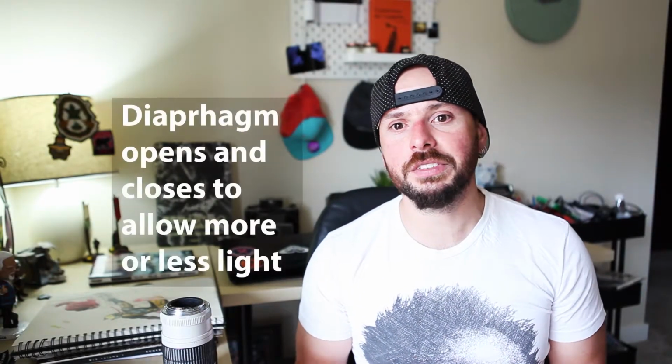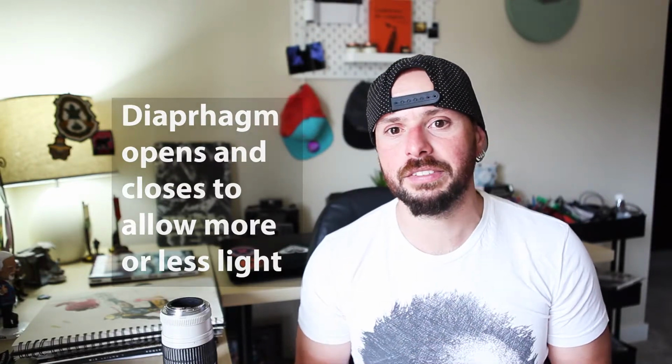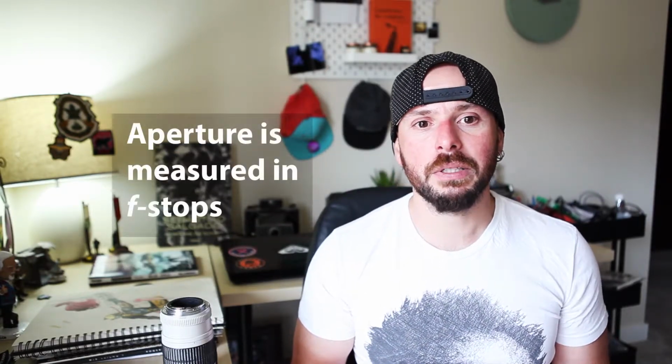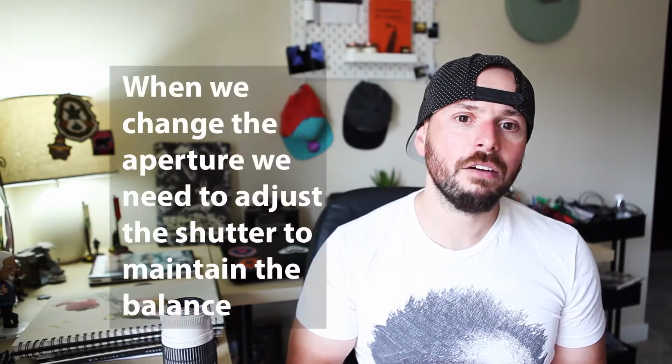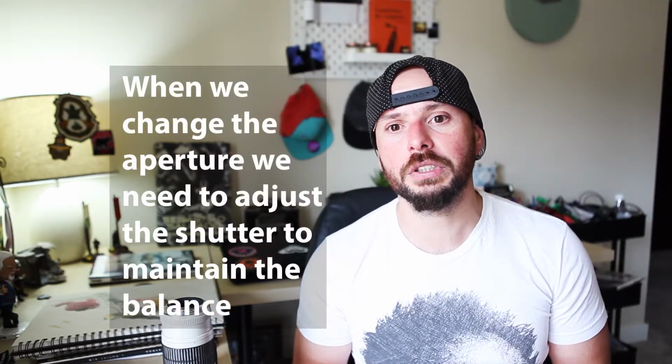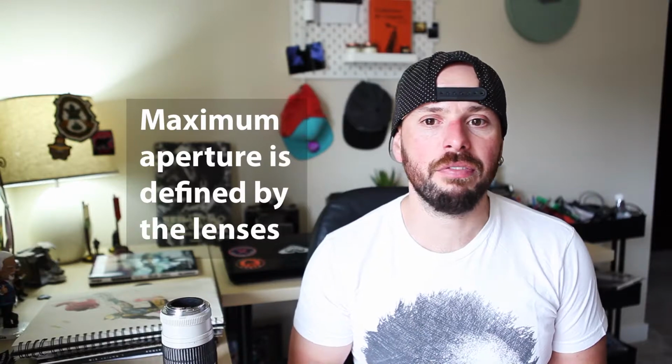So we established that the diaphragm opens and closes the hole in the back of the lens, allowing more or less light to be in touch with the sensor. We also noted that the measurement for aperture is in f-stops, as well as inversely proportional to the shutter speed. Therefore, when we open the diaphragm, we must switch to a shorter exposure time to maintain the balance. The lens defines the f number, where the most common will work in the f3.5 to f5.6 range.